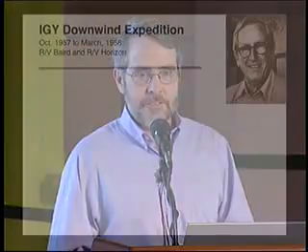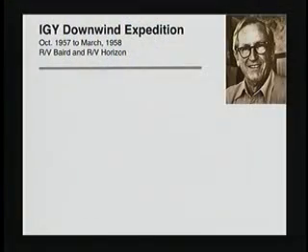Okay, now I looked back in the archives. As I said earlier, there's a lot of things in the library about old Scripps expeditions, and this is one that I've been interested in. It's called Downwind, and it occurred in 1957 and 58 during the International Geophysical Year. And this is aboard the RV Baird and the RV Horizon. There were two ships involved in this experiment, and they sort of took parallel paths. And I'll show you what the paths are throughout the Pacific Ocean.